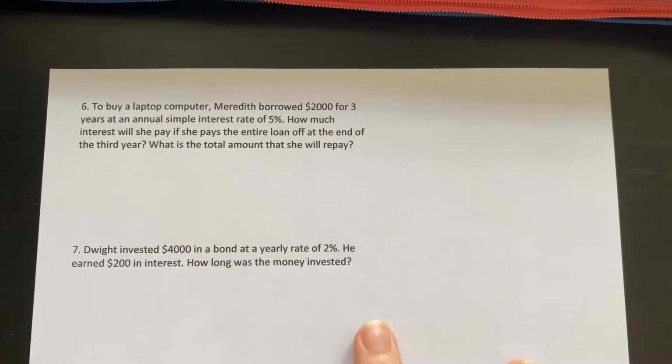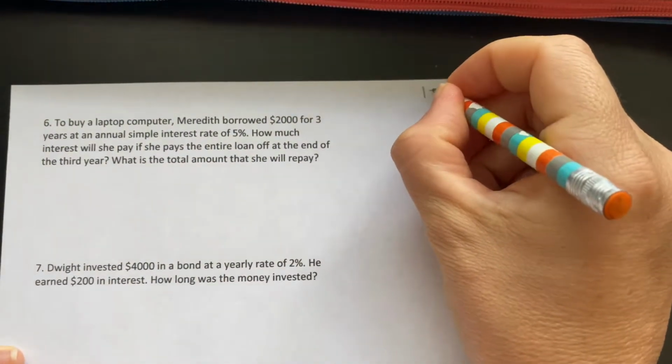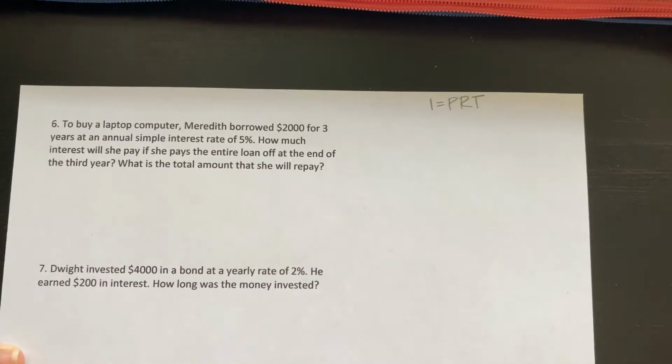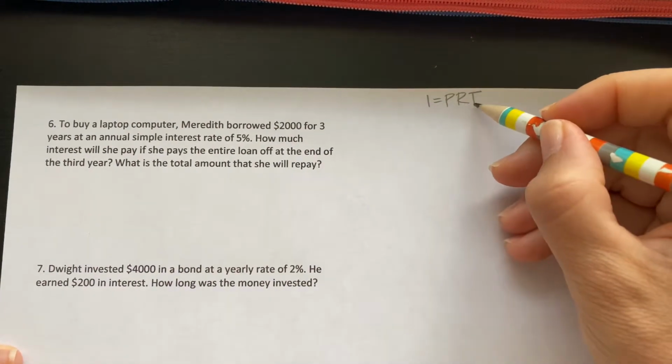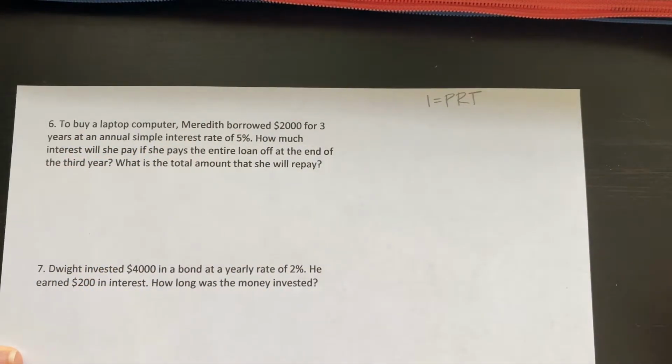So let's work on this number 6 here. We talked about the formula real quick, just write it on the side. The formula for interest is I equals principal times rate times time. To buy a laptop computer, Meredith borrowed $2,000 for 3 years at an annual simple interest rate of 5%. How much interest will she pay if she pays the entire loan off at the end of the 3rd year? And what is the total amount that she will repay?